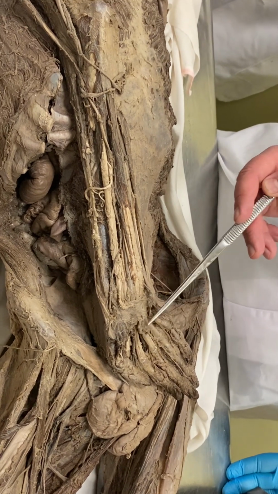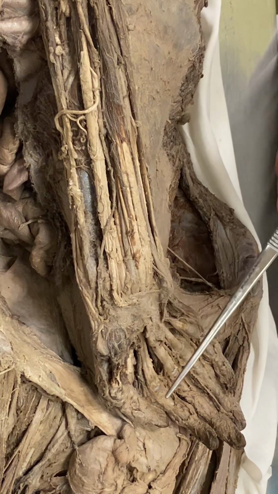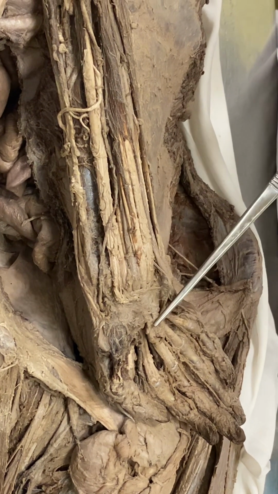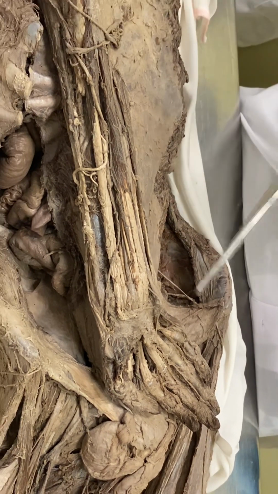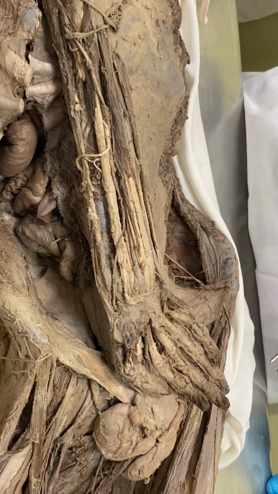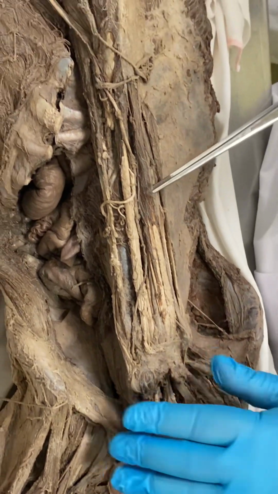This aponeurosis palmaris, that is thick fascia of the palmar surface of the hand, is the place of attachment of this long palmar muscle, but in this cadaver it is absent. Now deep muscles.